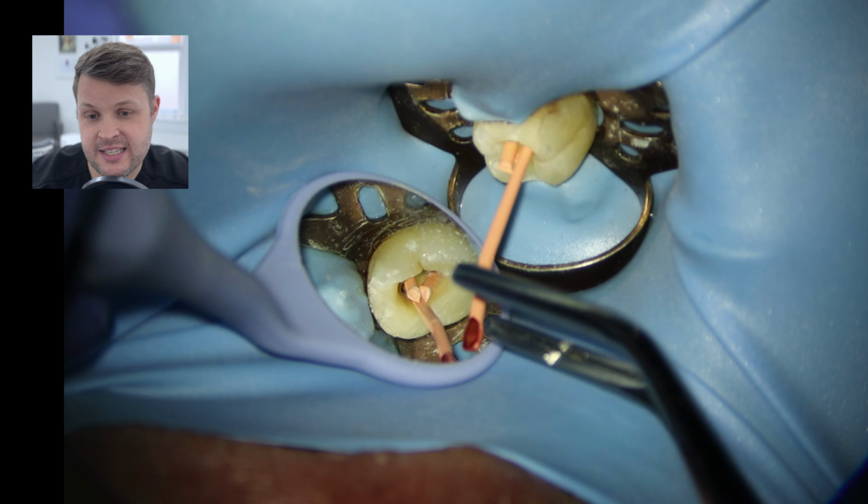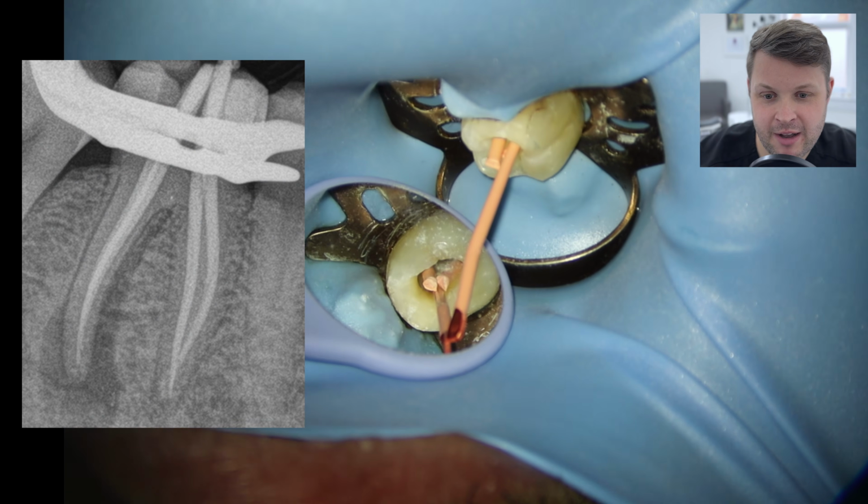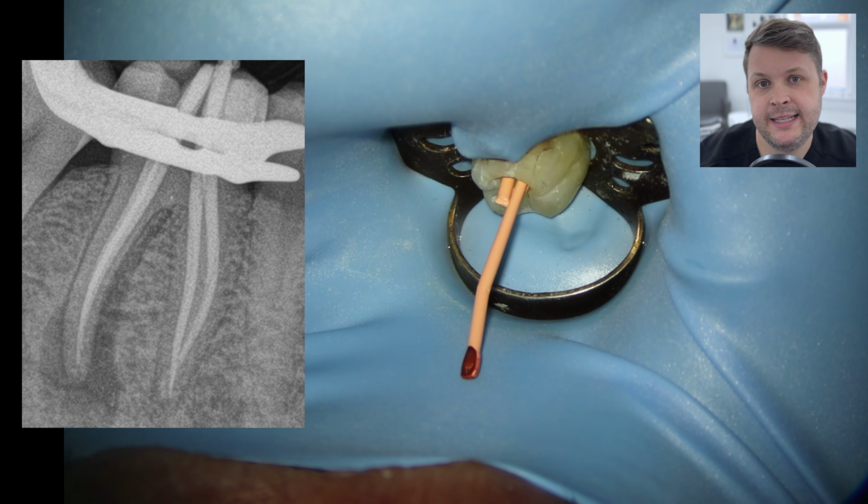And in this case, we look at the cone fit radiograph, and it looks really, really nice.